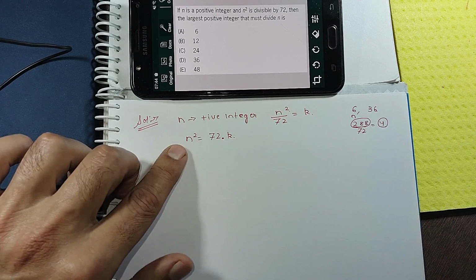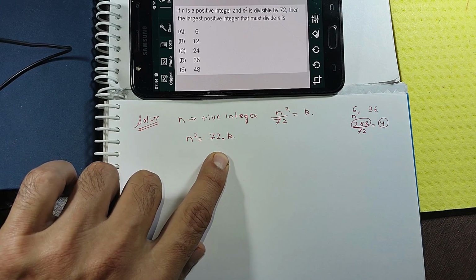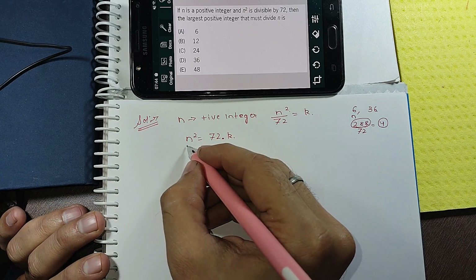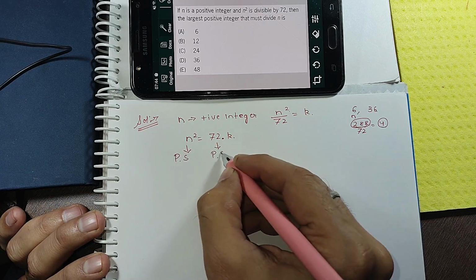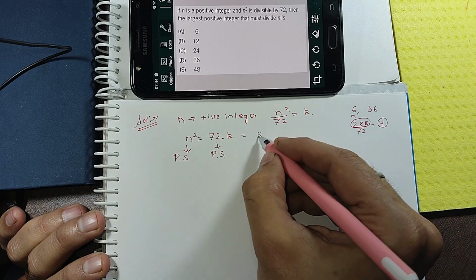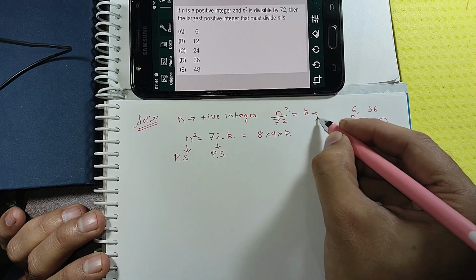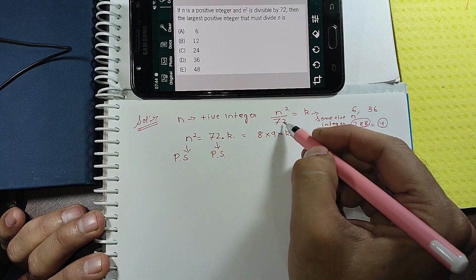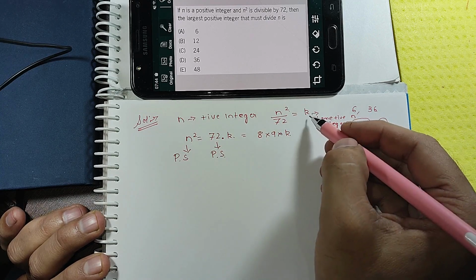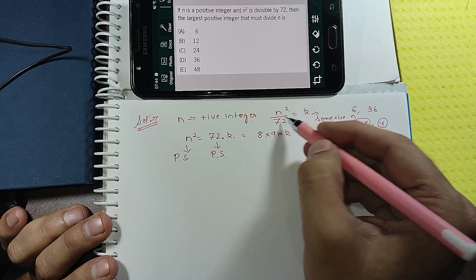Since n square is a perfect square, 72 multiplied by k has to be a perfect square, because only then it can be equated. So if this is a perfect square, this has to be a perfect square. So if I break it down, this is 8 multiplied by 9 into k, where k is some positive integer, right? Because when we divide the square of n by 72 and it is divisible, that means it would be an integer, right? 72 multiplied by something will be n square.